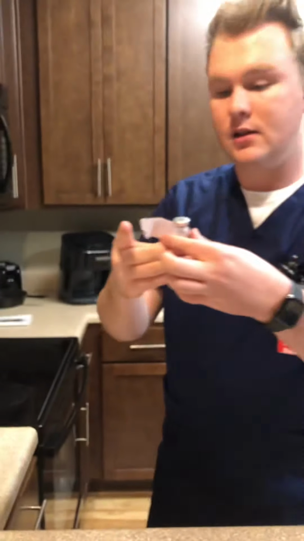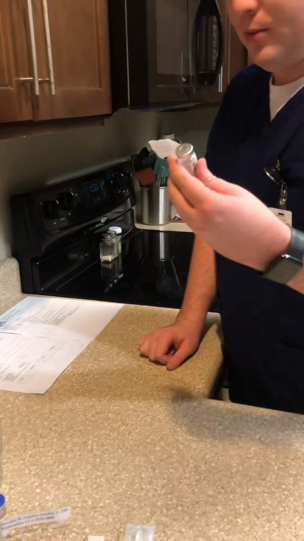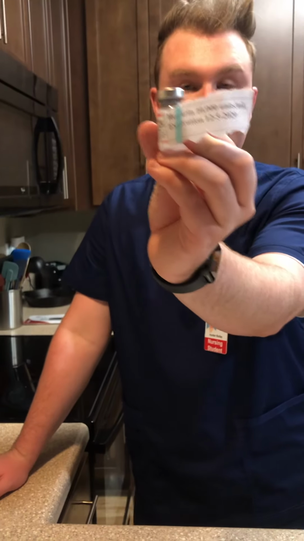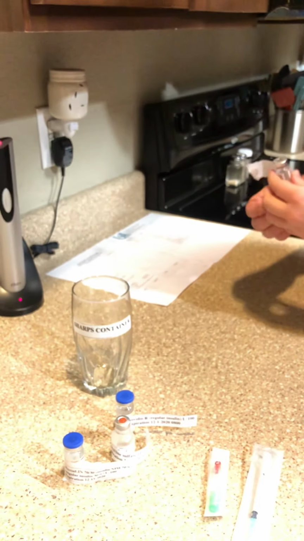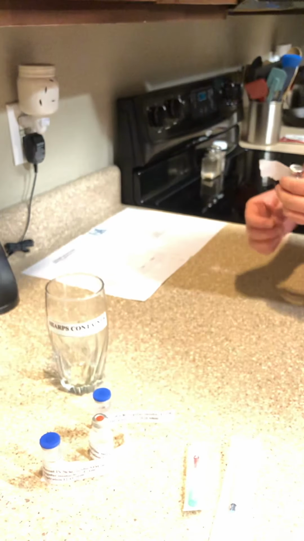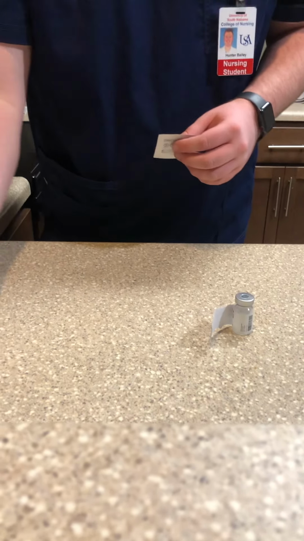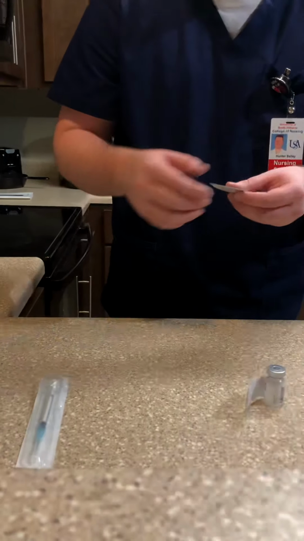Now I'm going to verify this to the MAR. The drug is heparin, and I have heparin. The order is for 5,000 units, and since I have 10,000 units per milliliter, I'm going to have to calculate this. This means I would be giving half a milliliter, subcutaneously every 12 hours to Mr. Jaguar J. Jones. What I want to do now is get my alcohol pad, my TB syringe, because it's a subcutaneous injection, and my blunt tip cannula.